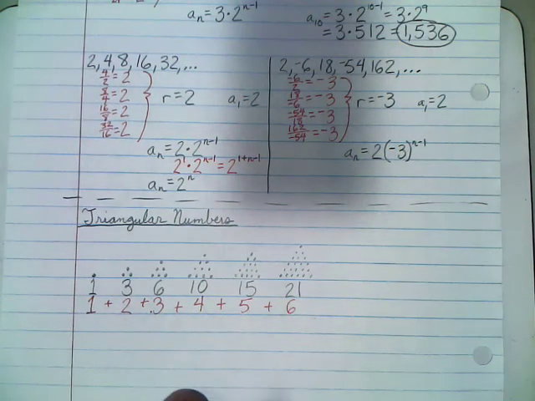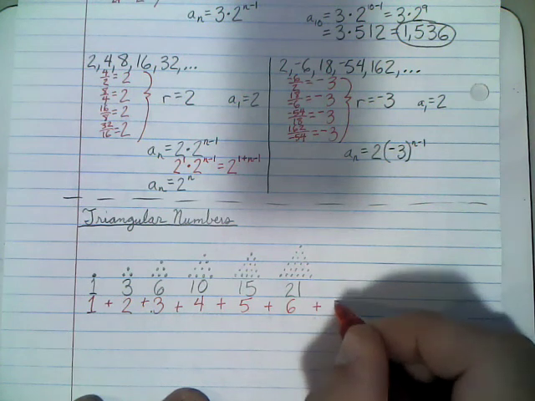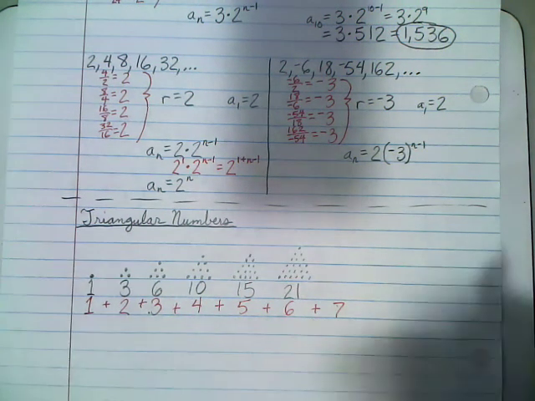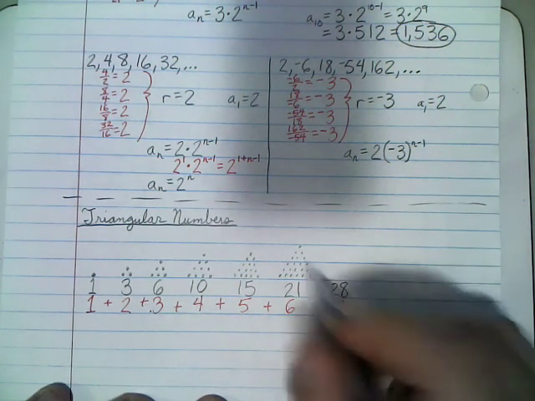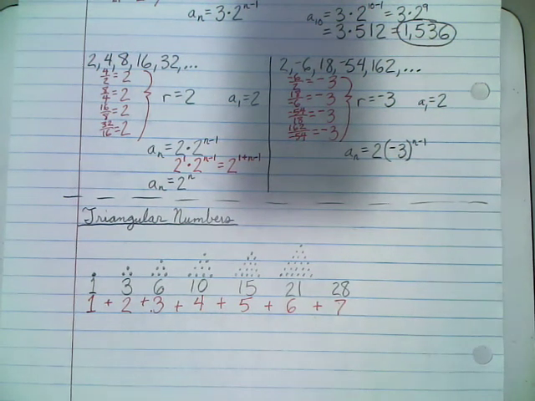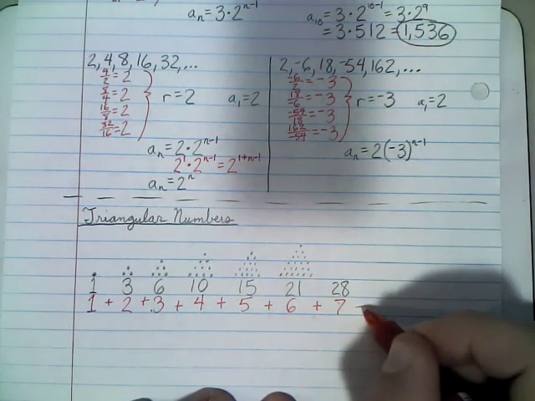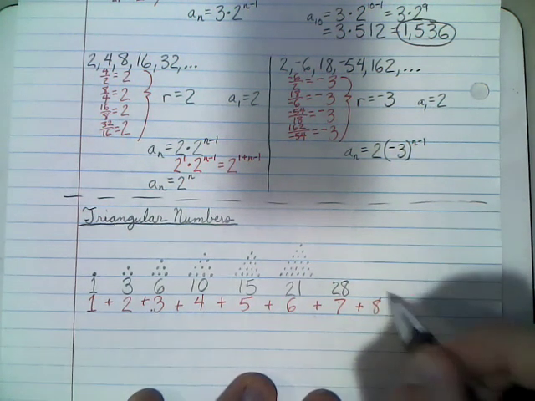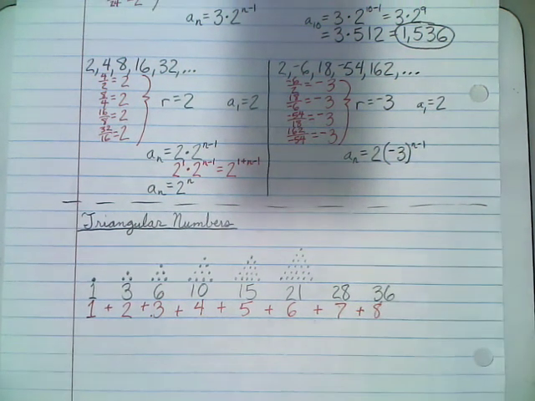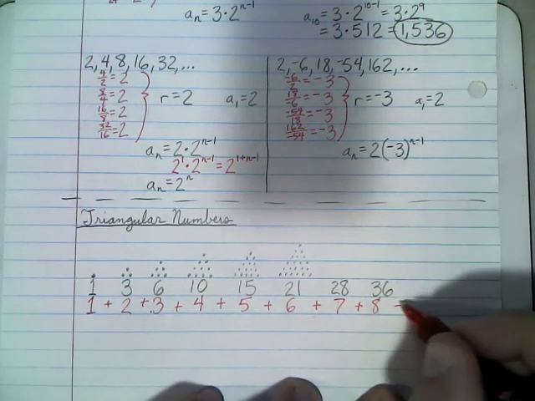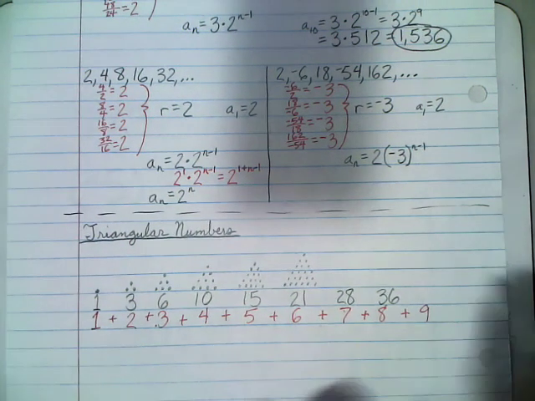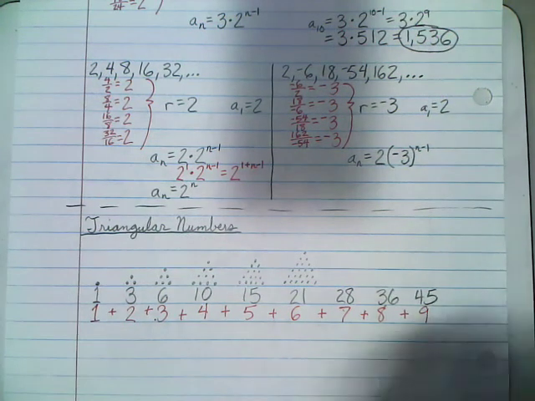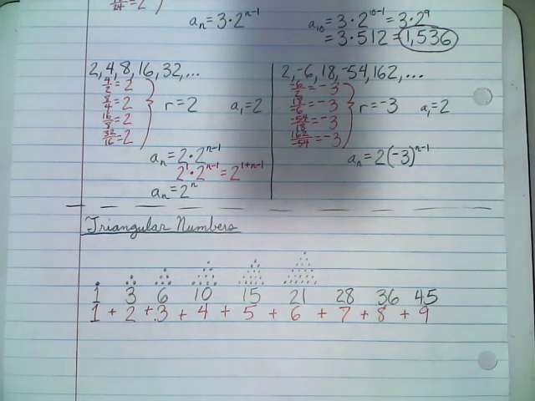So if we want to find the next triangular number, just add on 7. So my next triangular number, if I were to make the same pyramid, the same triangle of dots, but this time 7 is the base, there'd be 28 dots total. If we want to go to 8 dots, what if we had 8 dots across? Well, add 8 more, 36. So the 9th triangular number would be 45. If you have a base of 9, it'd be 45 dots total to make it.